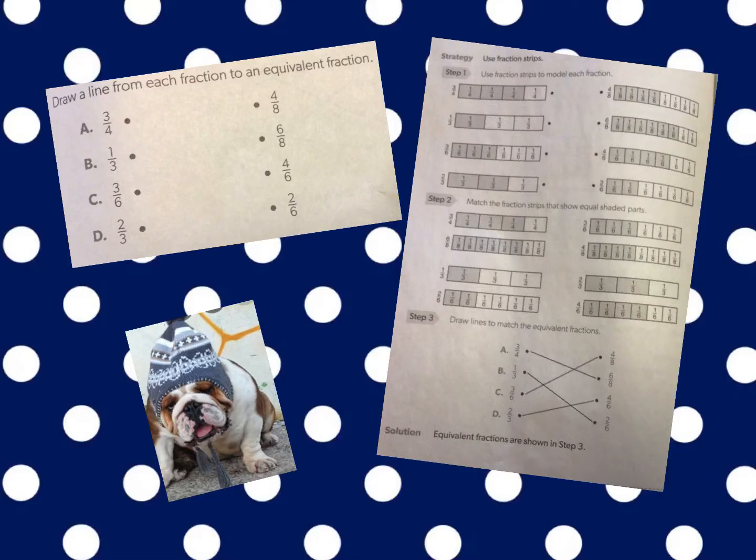We're going to draw a line from each fraction to an equivalent fraction over here. And we're going to use fraction strips to help us. So first, step 1, we're going to use fraction strips to model each fraction. So 3/4 would look like this. 1/3 would look like this, 3/6 would look like this, and 2/3 would look like this.